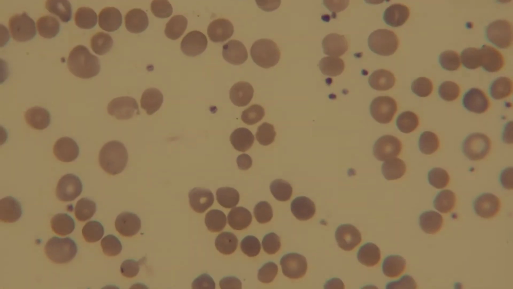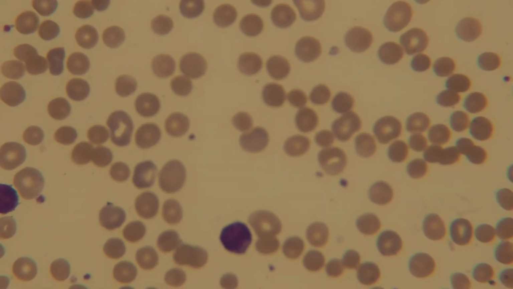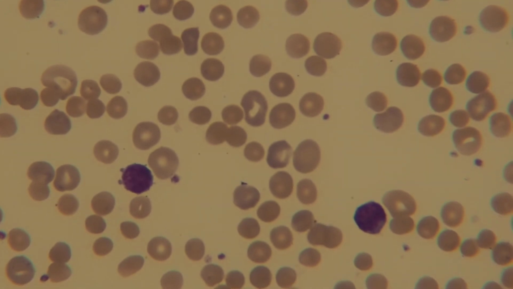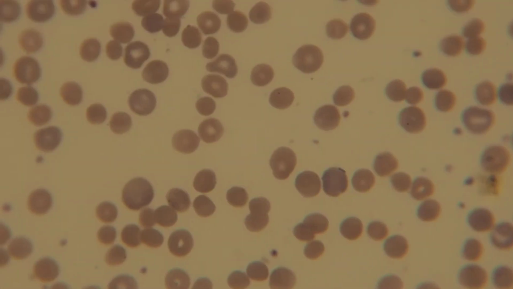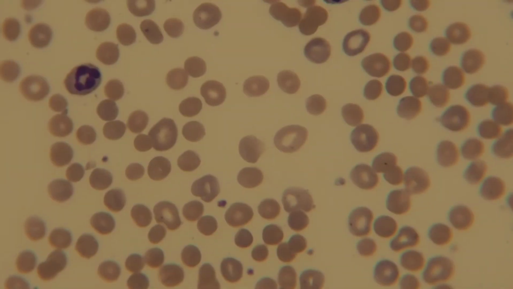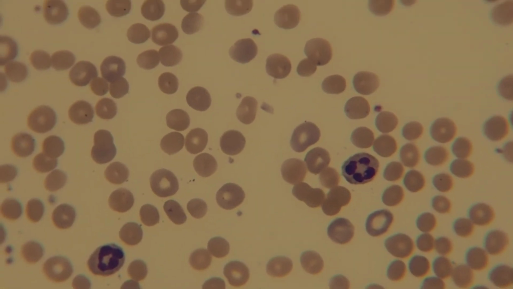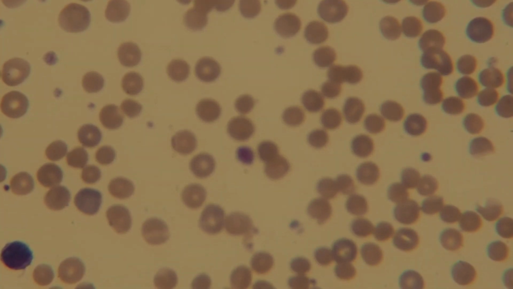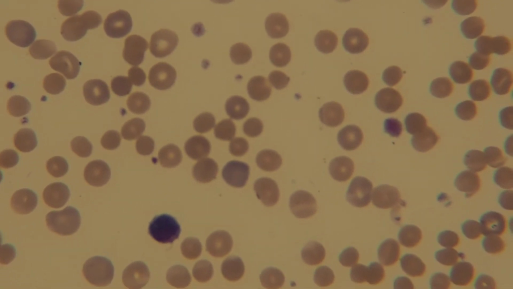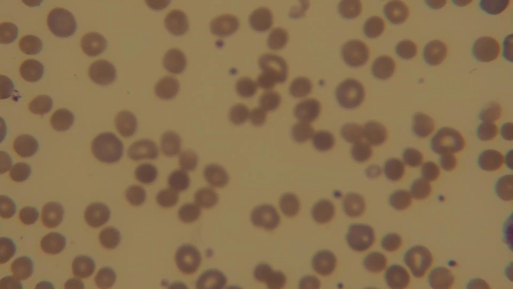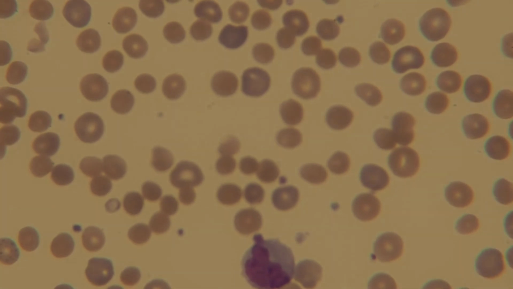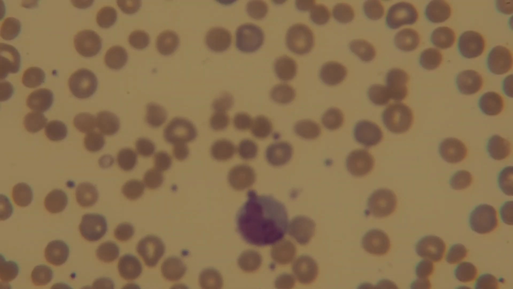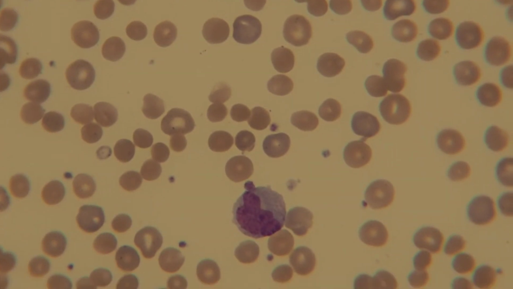Lymphocyte, lymphocyte, lymphocyte, neutrophil, neutrophil, neutrophil, lymphocyte, monocyte. It's a monocyte, and then there is a platelet right underneath. That's not a blister on the monocyte. It just has a platelet there, just close to it. It's not part of that one cell, okay?